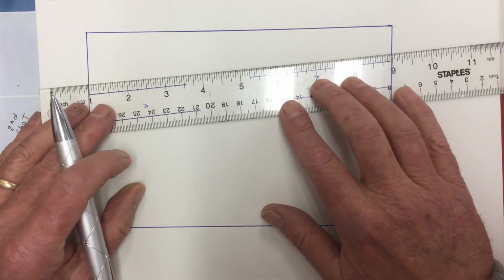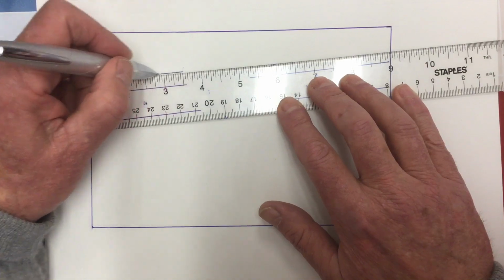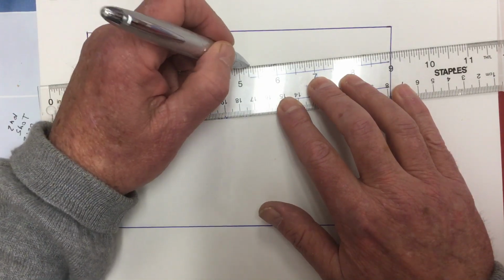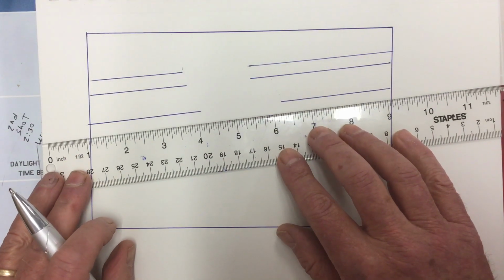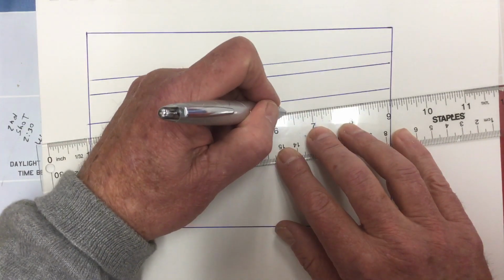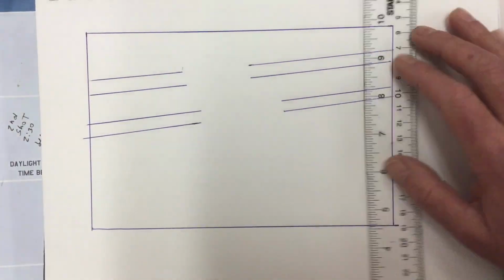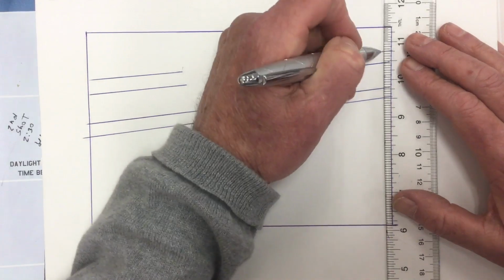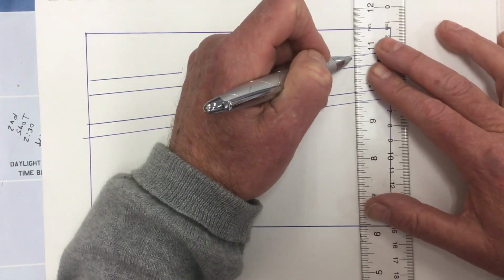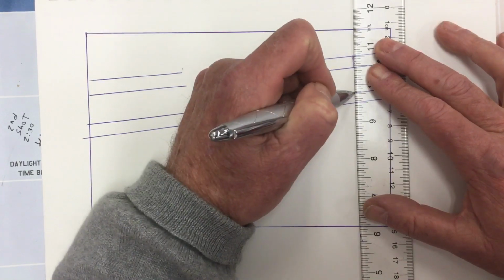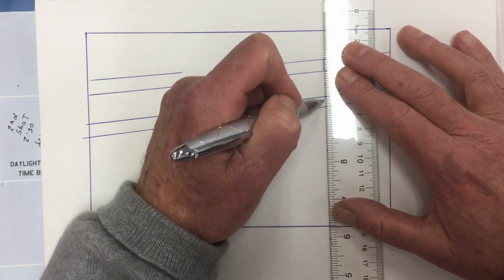And this one's going to be a bit of another line. And another line. And this will make sense here for you in just a second. This is going to be the guardrail of our bridge.